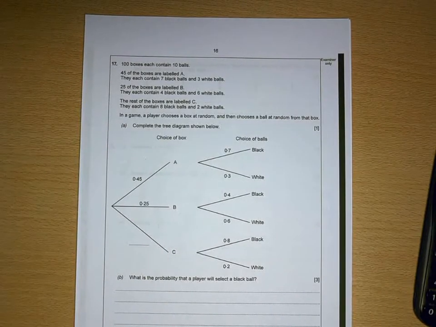Question 17, probability trees. 100 boxes each contain 10 balls. 45 of the boxes are labelled A. They each contain 7 black and 3 white. 25 of the boxes are labelled B. They each contain 4 black and 6 white. And the rest of them are labelled C, and they each contain 8 black and 2 white.